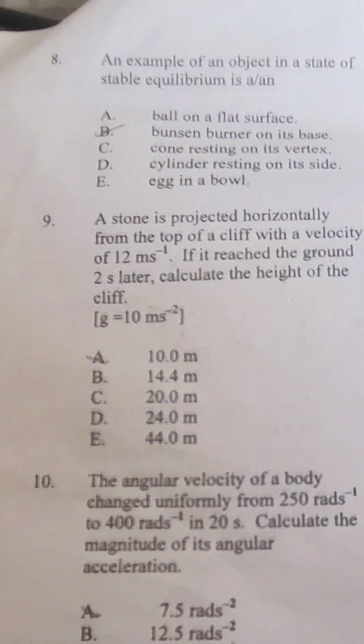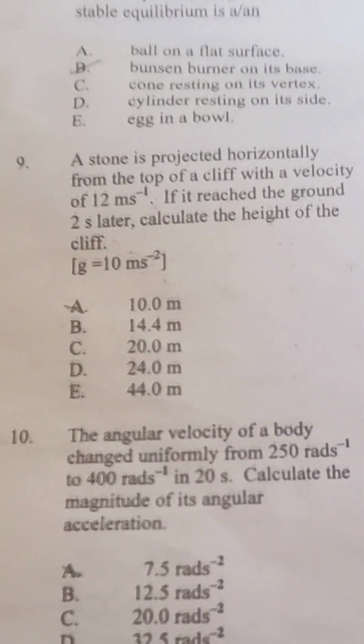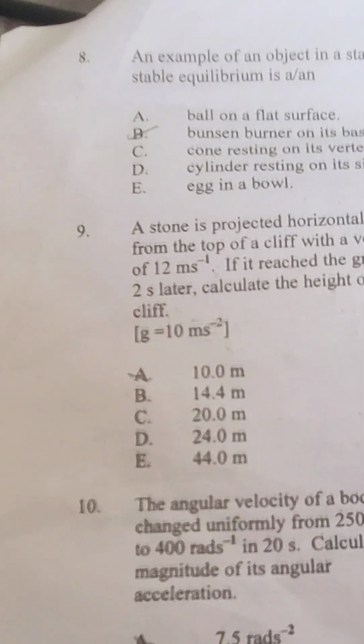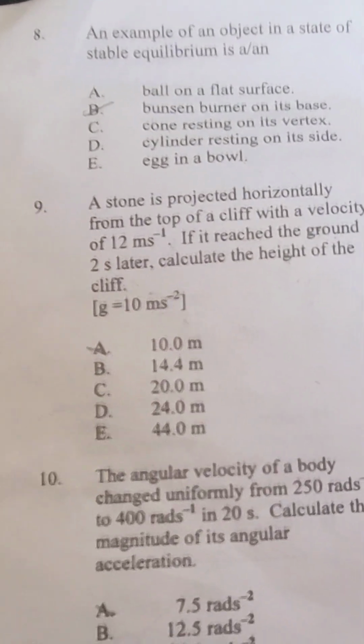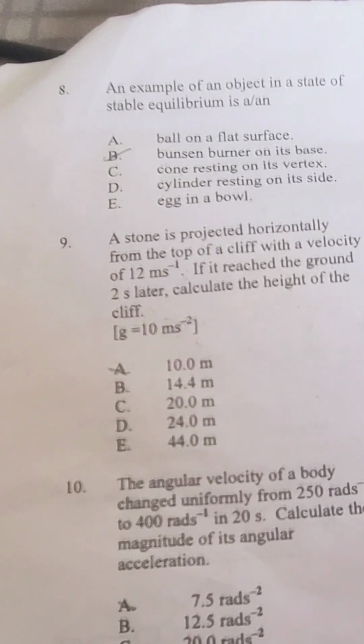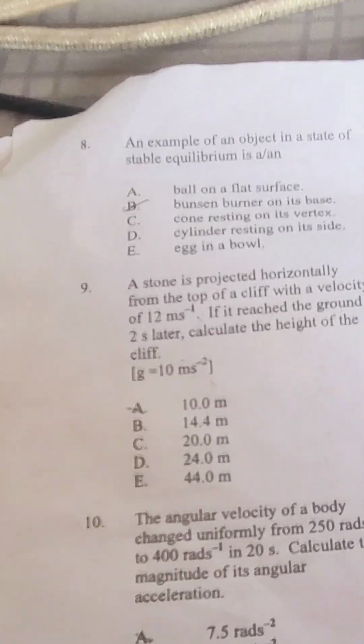Okay, so we have number 9. A stone is projected horizontally from the top of a cliff with a velocity of 12 meters per second.